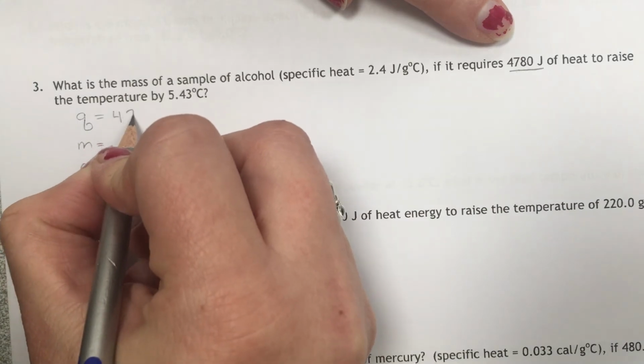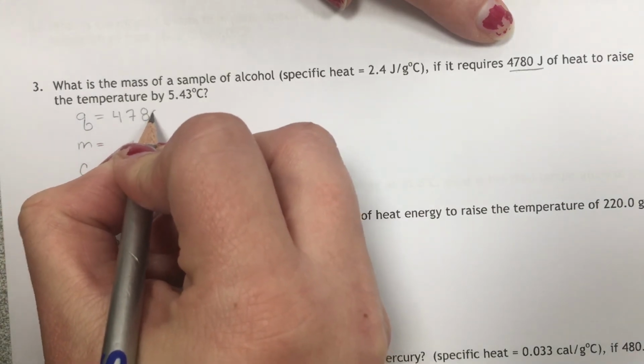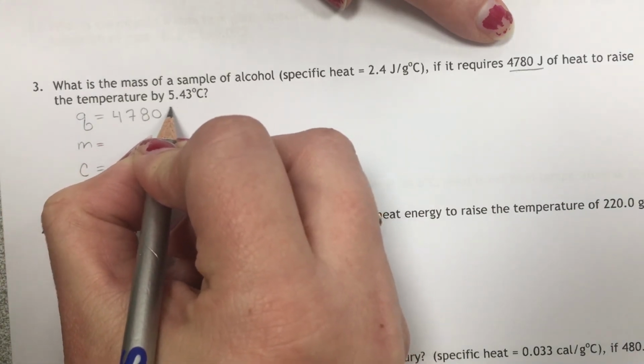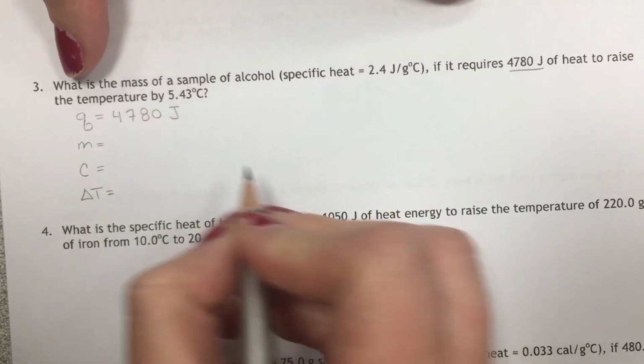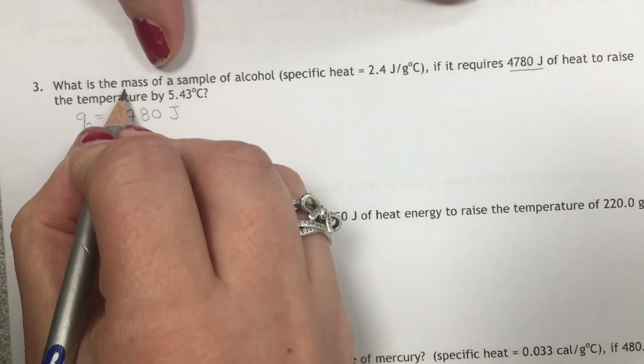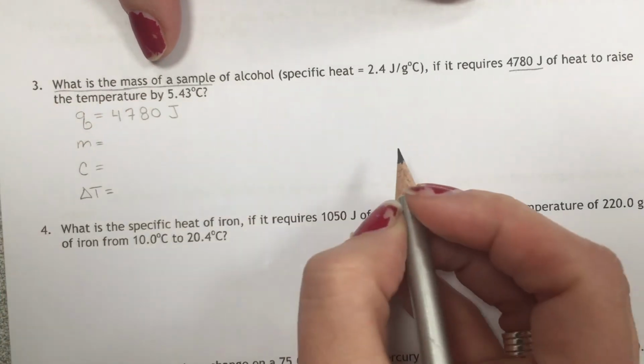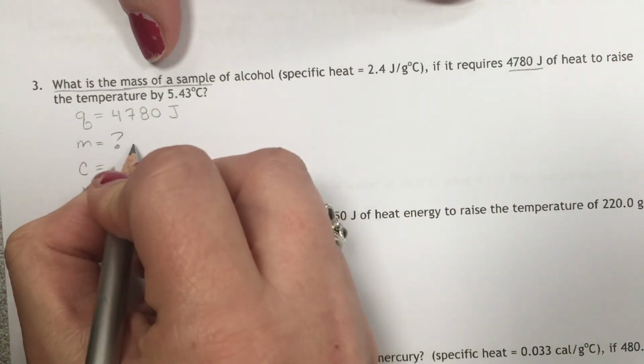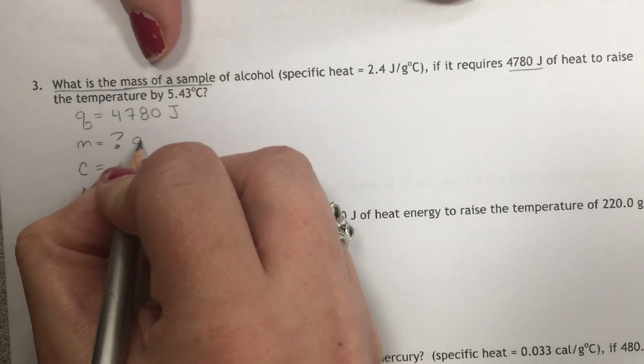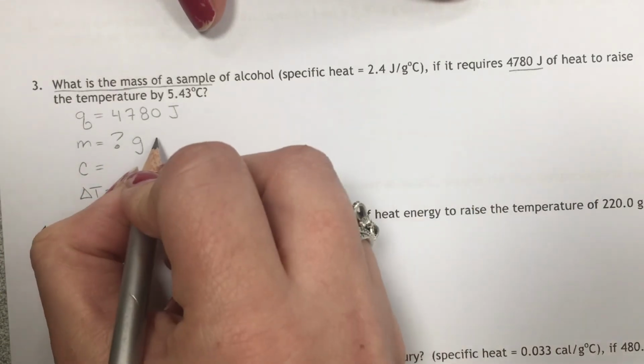4,780 joules. And the mass of a sample is the question that they're asking, so that's our actual variable. How many grams of alcohol.